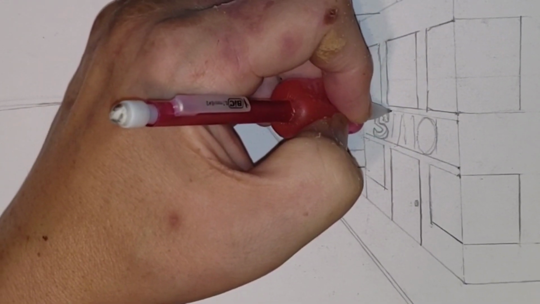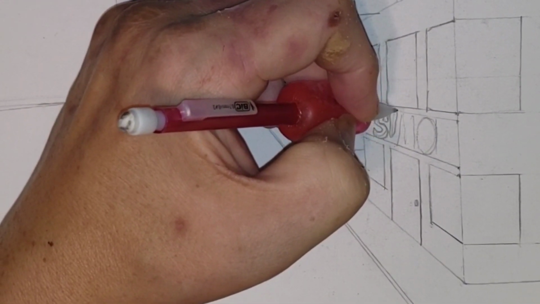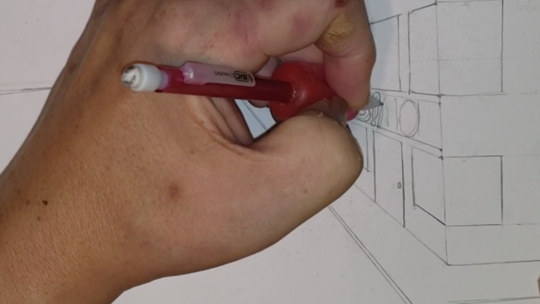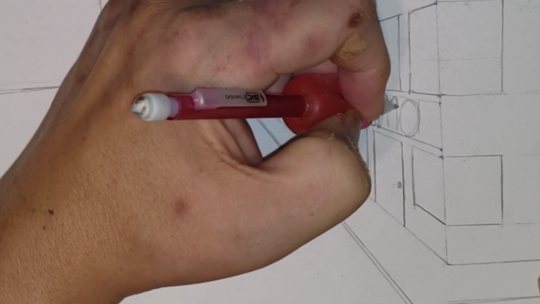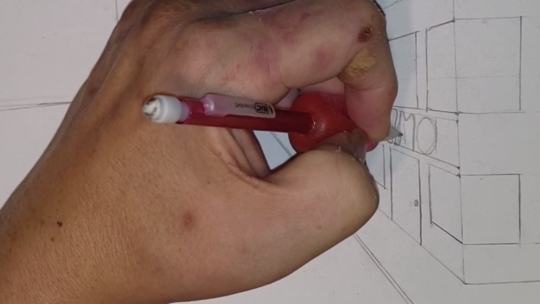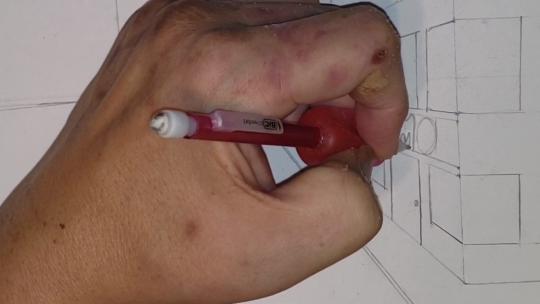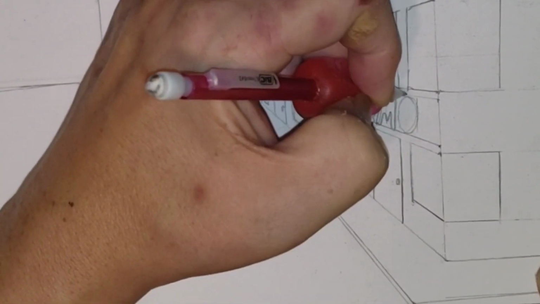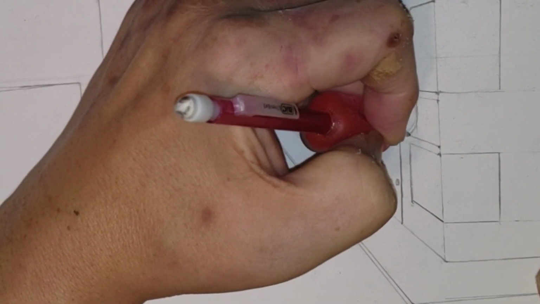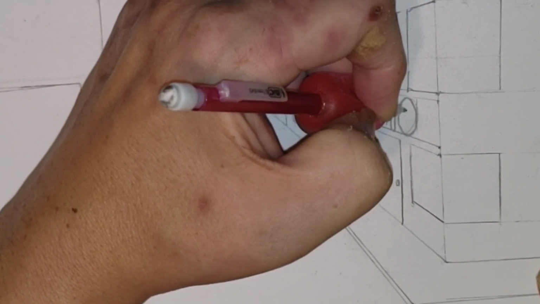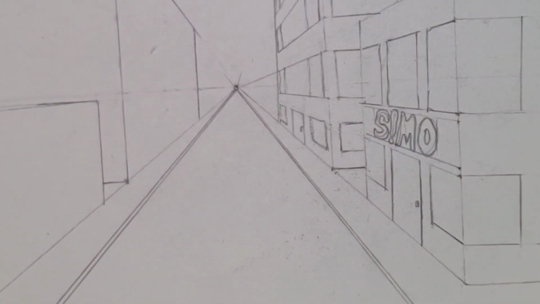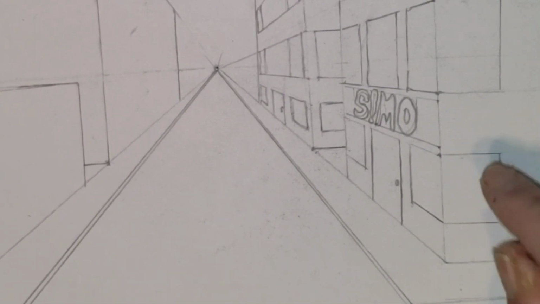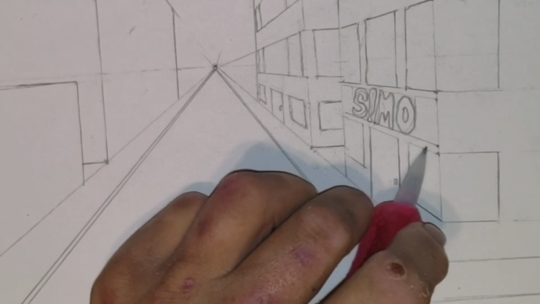And you, of course, can choose whatever kind of lettering you want. Here I'm just going for more of a rounded type of lettering. And actually the O would be really easy since I already have this here. To make it thicker, I'll just do that. And there we have our name on this building. And it is in 1-point perspective. We stayed within the borders.